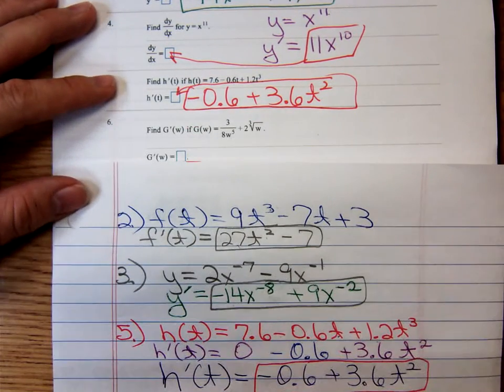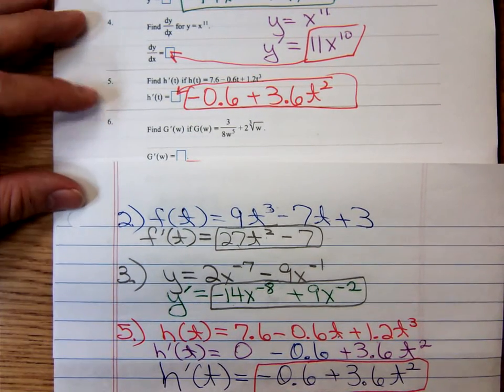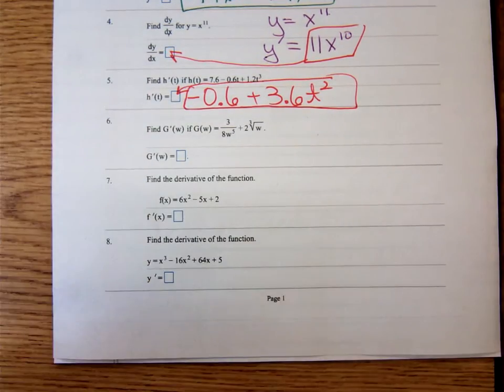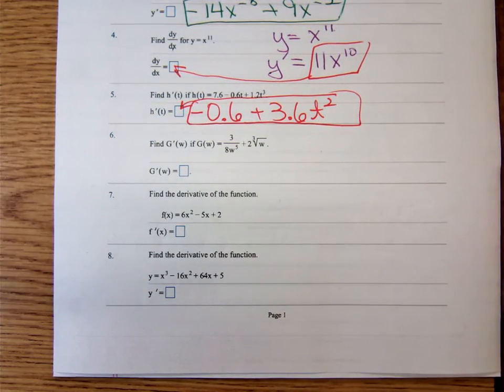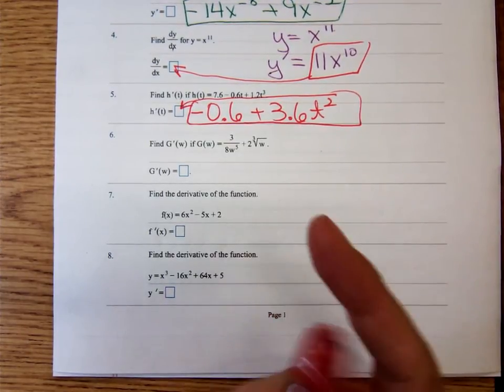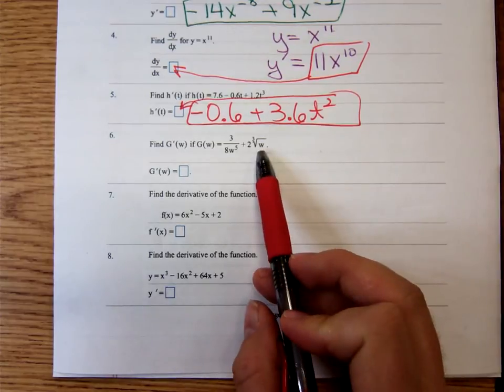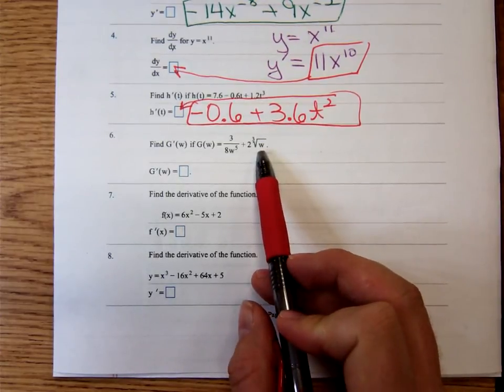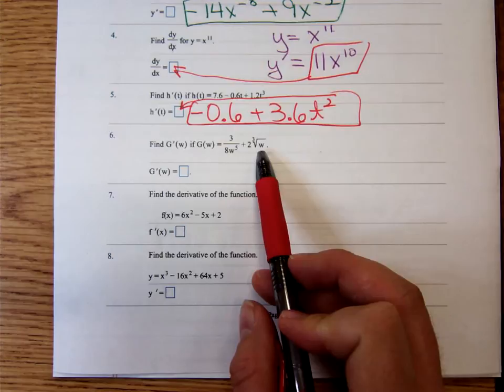Okay, now some good ones. Number 6. One thing I notice is the radical in the problem. You're going to have to get accustomed to the idea: when you run into a radical, from here on in, whether we're differentiating or anti-differentiating, you're going to have to rewrite that using an exponent.